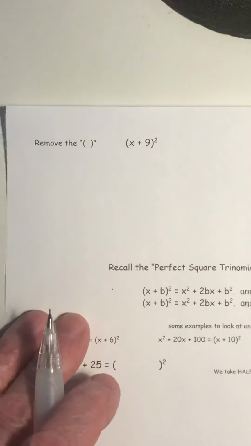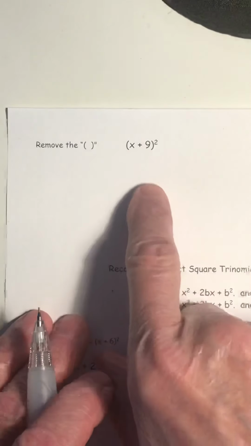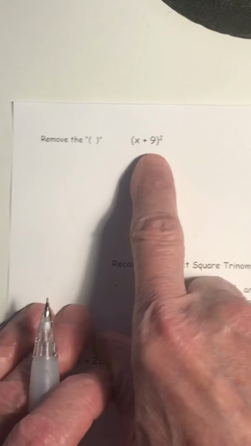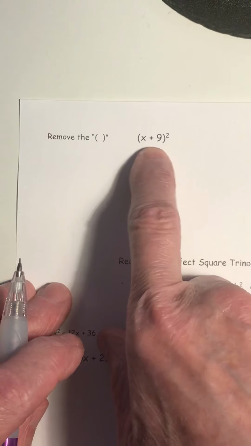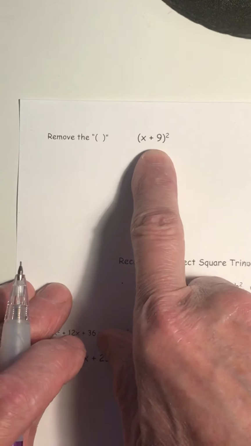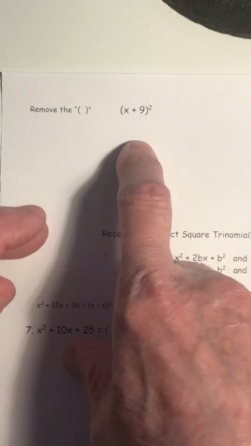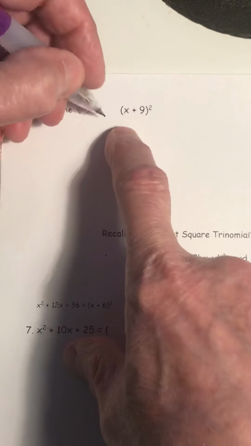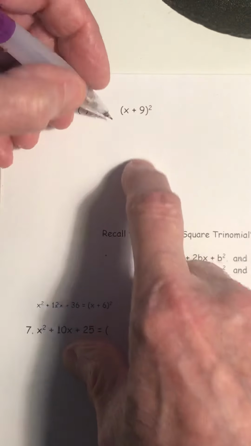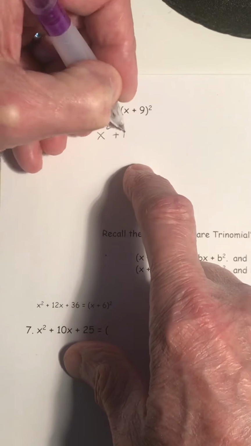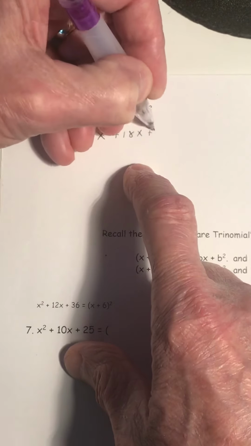Welcome to page 2. This is just to get our brain warmed up for this next idea. If we have something plus something in parentheses squared or something minus something in parentheses squared, there's sort of a pattern that emerges when we remove the parentheses. If I multiply this out, if I do the FOIL thing, I get x squared plus 18x plus 81.